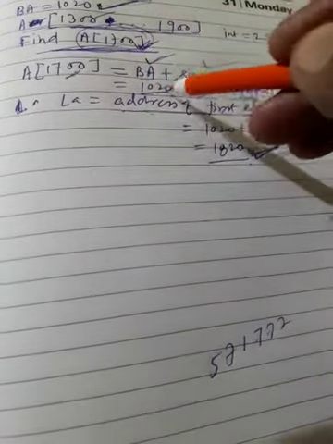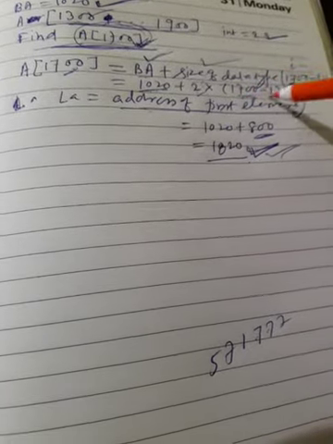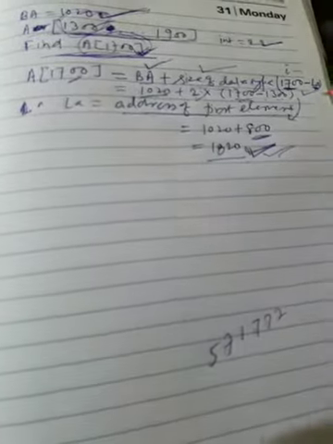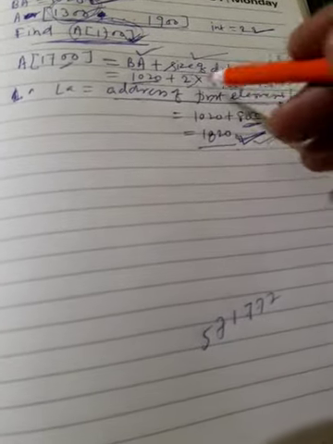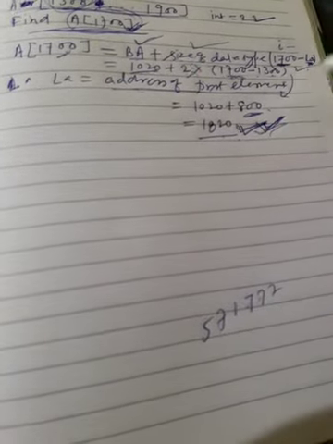So 1020 is given, size is 2, I is 1700, and LA is this. In this way you have to write: after this, it is 400 multiplied by 2, which is 800, and in this way you can calculate the address.